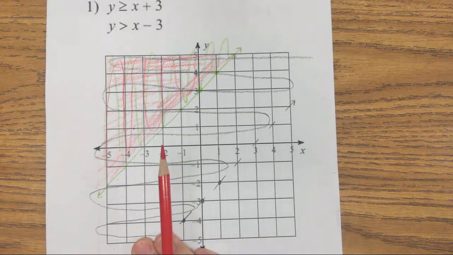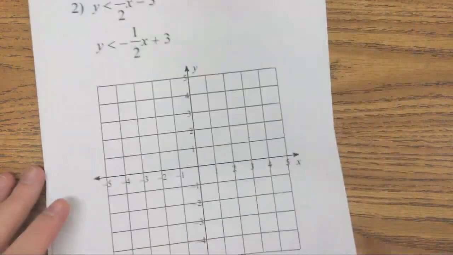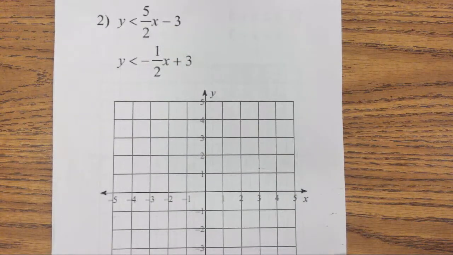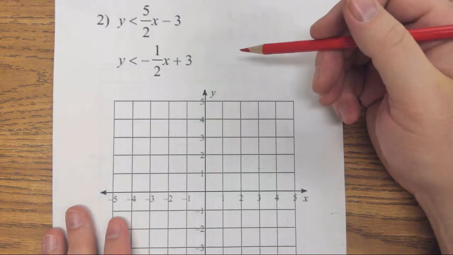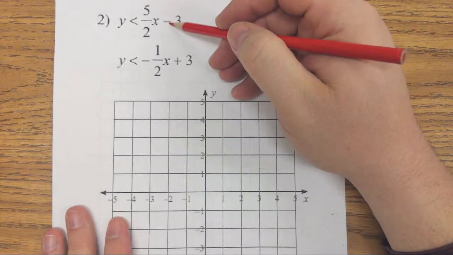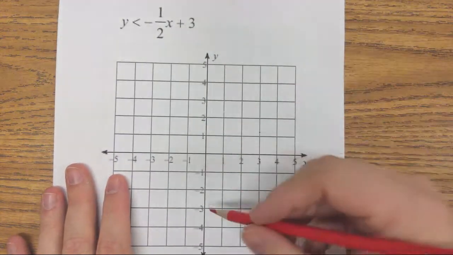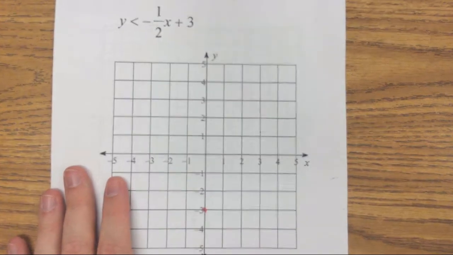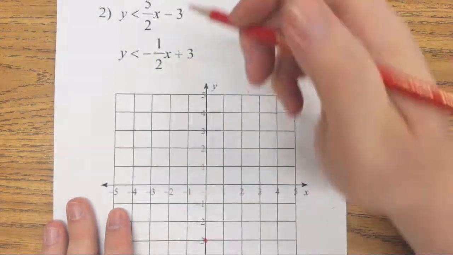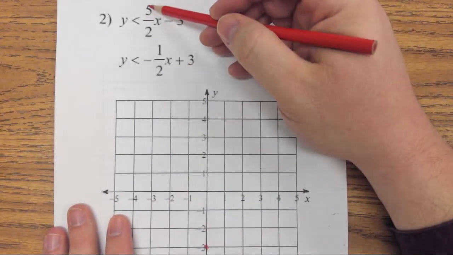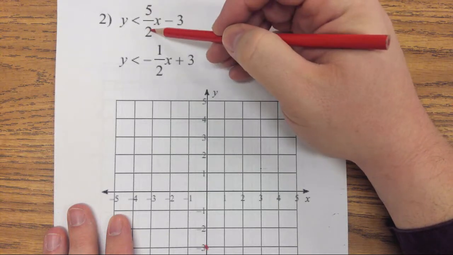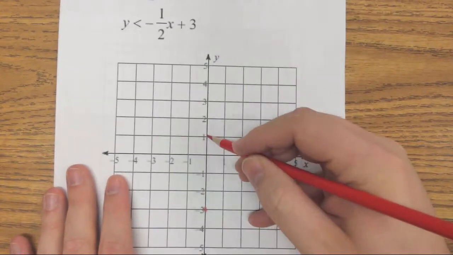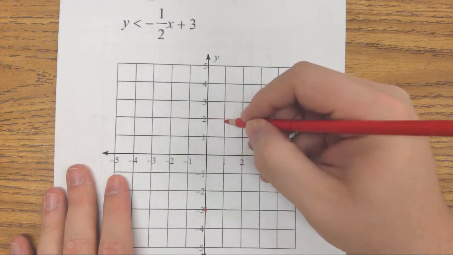Let's do another one. Okay. Alright, so this one, here's my line. I'm going to come down to -3 and graph my y-intercept. Okay. Now, my slope on this one is rise over run, 5 over 2. So in other words, I'm going to go up 5, 1, 2, 3, 4, 5, and to the right 2 because it's positive, 1, 2.